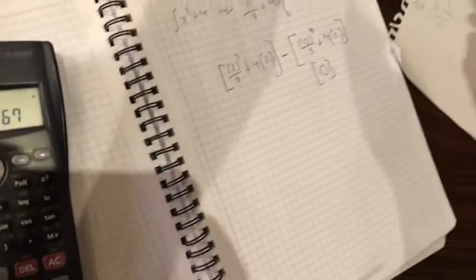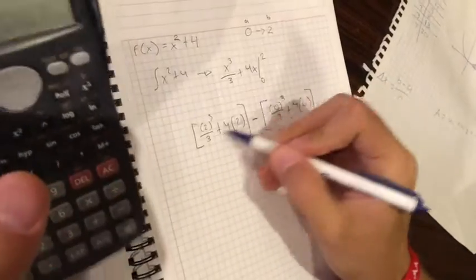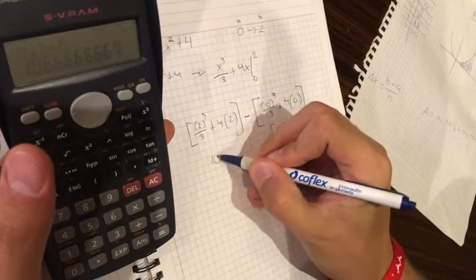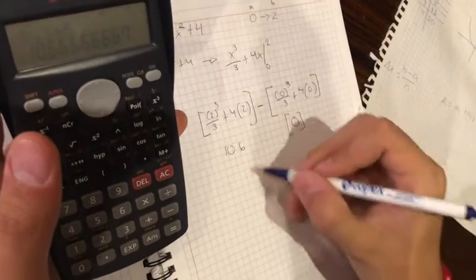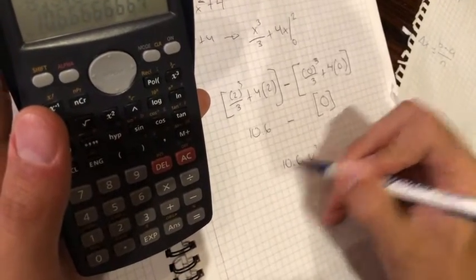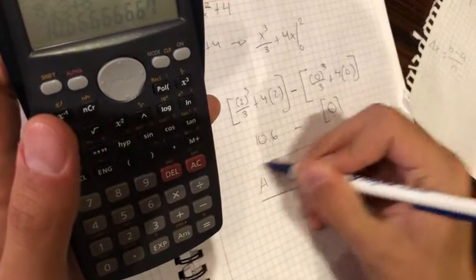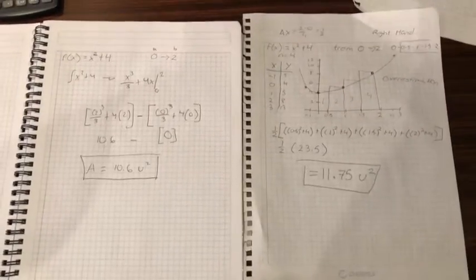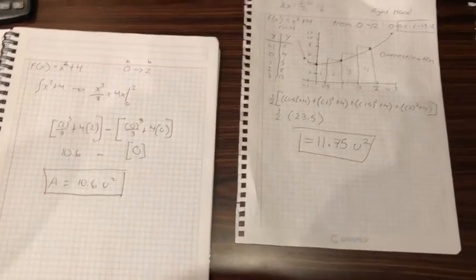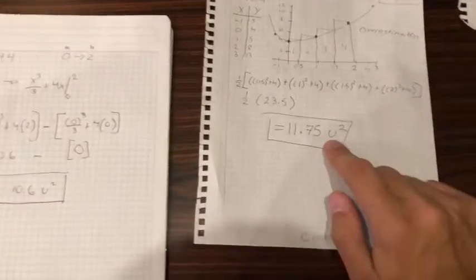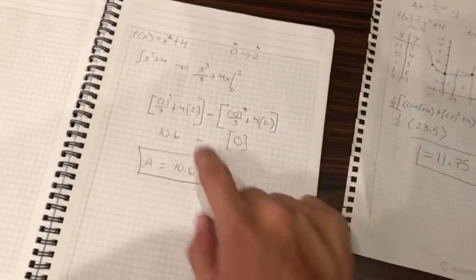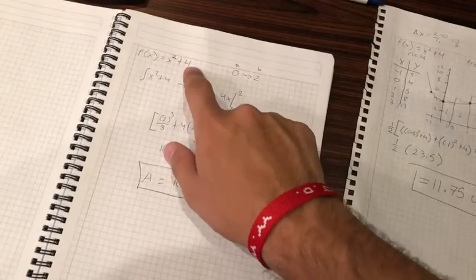So now that we are collecting the values of this part of the problem, which is in this case 10.6. So 10.6 minus 0 gives you 10.6 unit square area. With this problem, we can learn that with Riemann sums, we're getting an approximation, an overestimation. This gives you a bigger answer, a bigger value than the exact number that we get by using calculus.